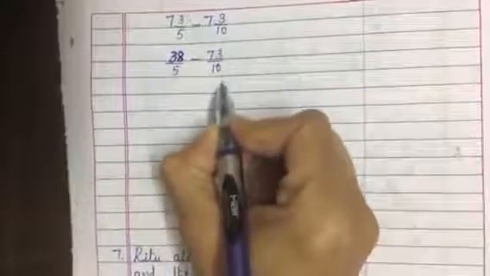What I did here, it was in mixed fraction. Now I had converted this into improper fraction. 5 7s are 35. 35 plus 3 is 38 by the same denominator 5. After that, 7 3/10: 10 7s are 70. 70 plus 3 is 73 by 10. Next, 5 and 10, the denominators are different, so they are unlike fractions.